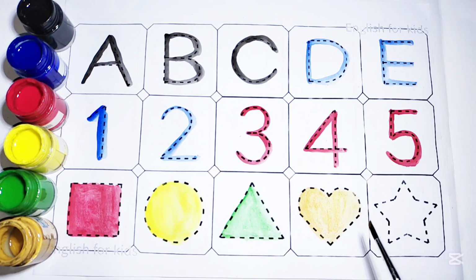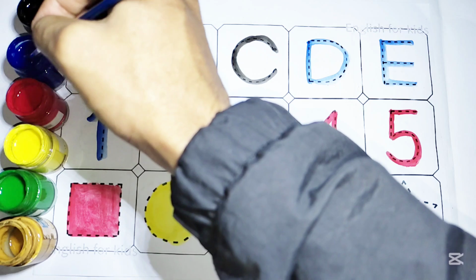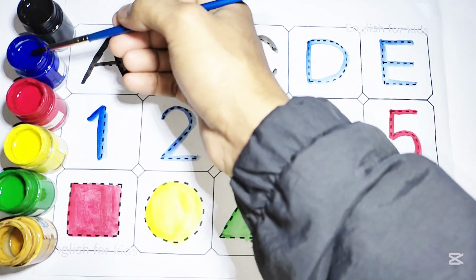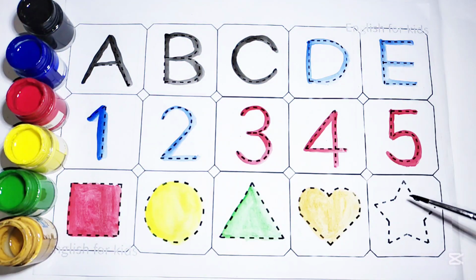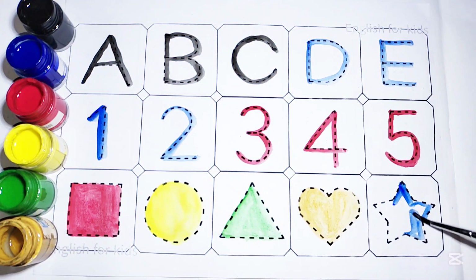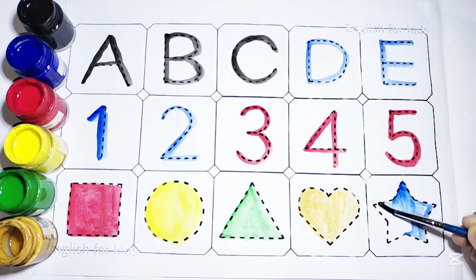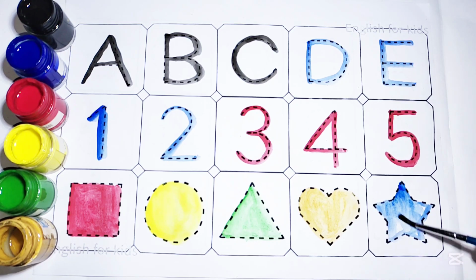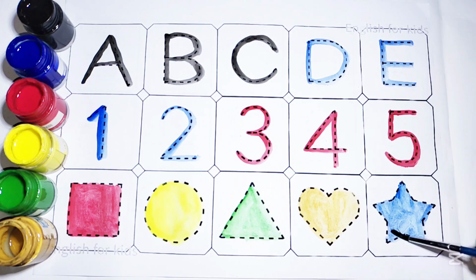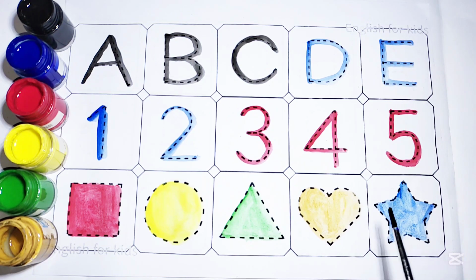Now we use blue color. The shape of star.